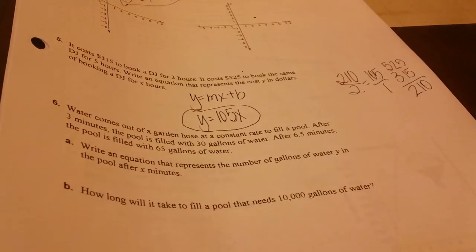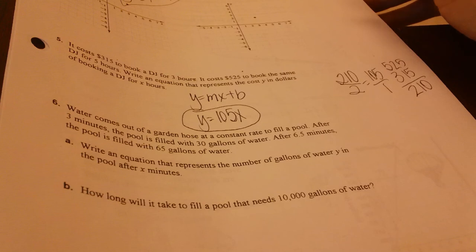And so for homework, I would like you to try numbers 2, 4, and 6, and we'll go over them when I see you next.